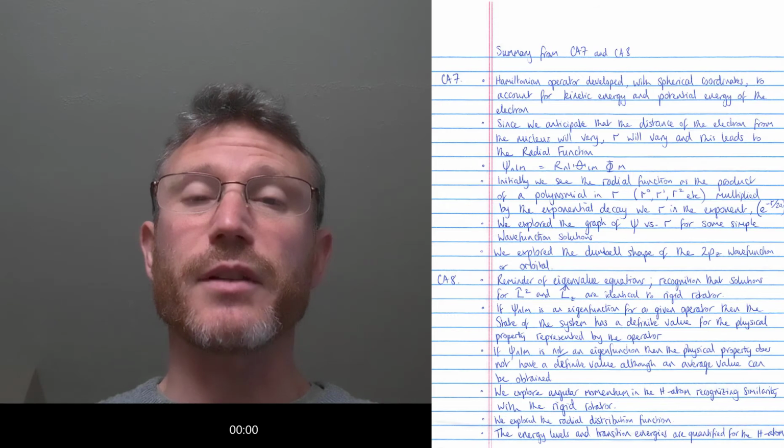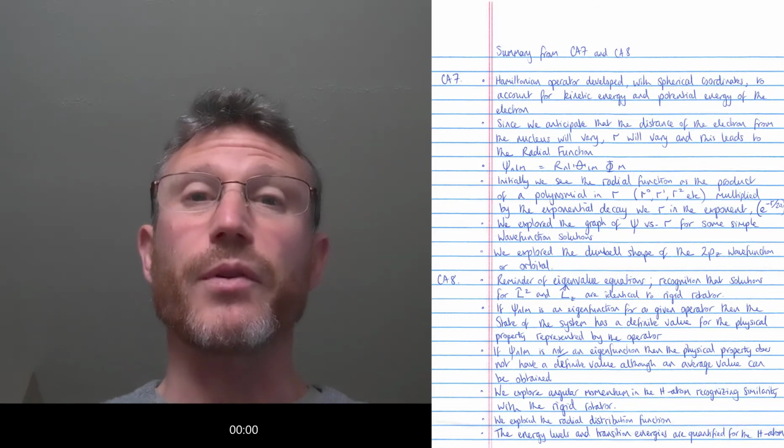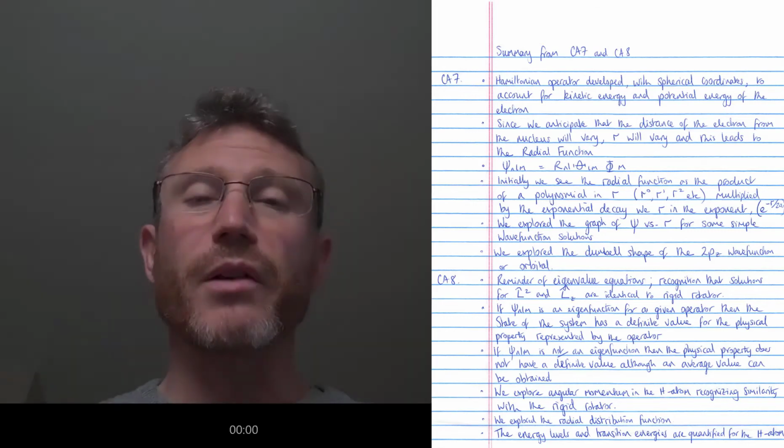In Chemical Activity 7, we explored some graphs of the wave function psi as a function of the radial distance r for some simple wave function solutions. We also explored the dumbbell shape of the 2p sub z wave function.